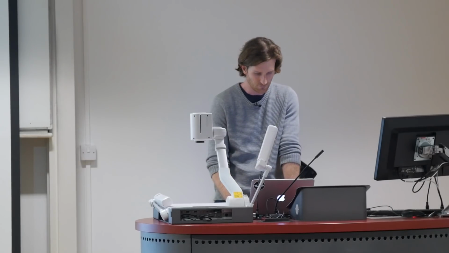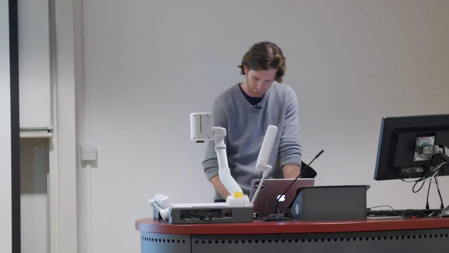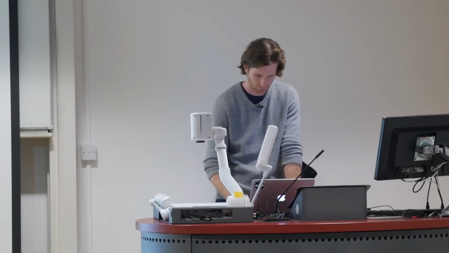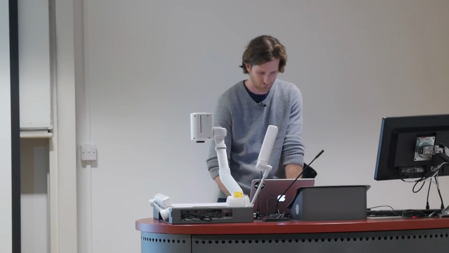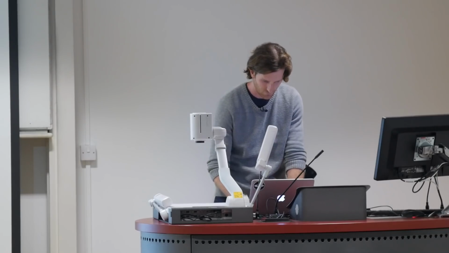Okay, so this is a very, very simple TensorFlow graph. Don't forget to connect to your runtime. Okay, so that's executed correctly.